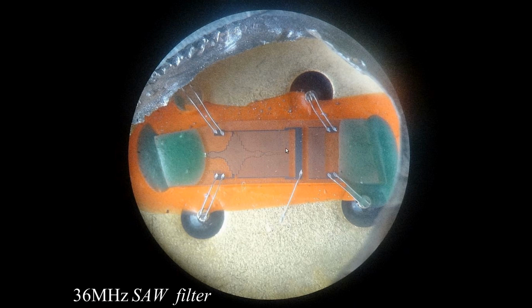You would need an electron microscope to actually see those very small electrodes of a GSM filter. Well, this is a relatively low frequency surface acoustic wave filter, and here with the simple microscope you can still see the electrodes. You cannot see that with surface acoustic wave filters for higher frequencies.